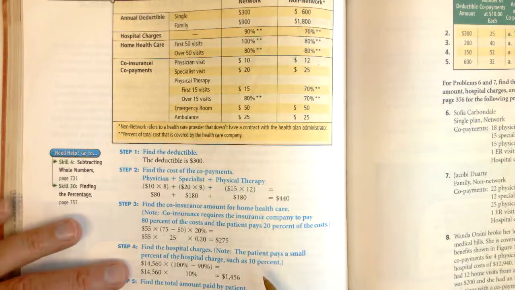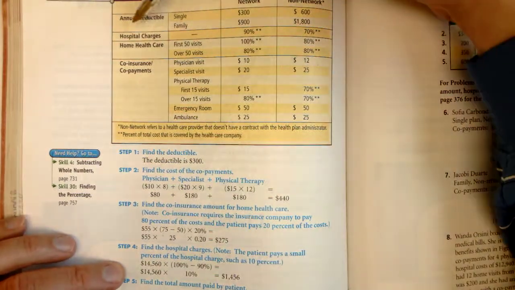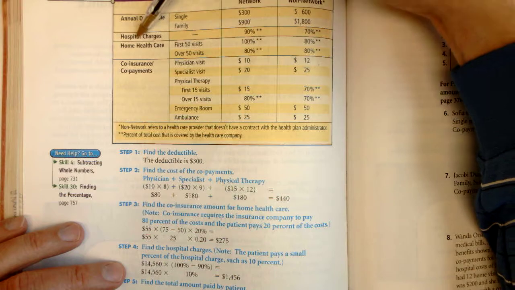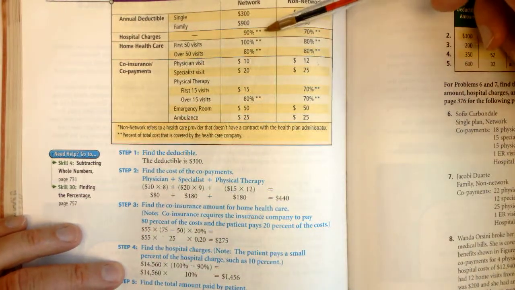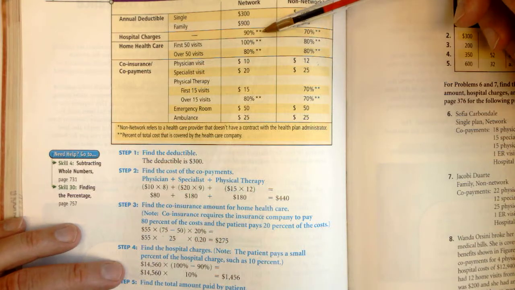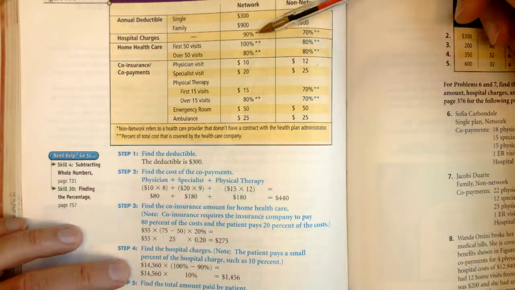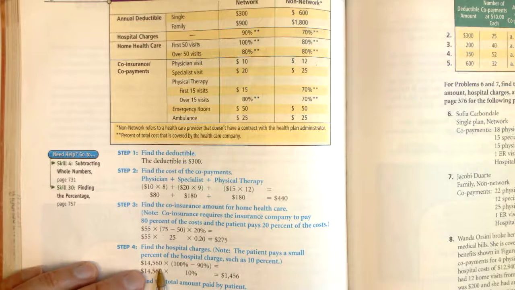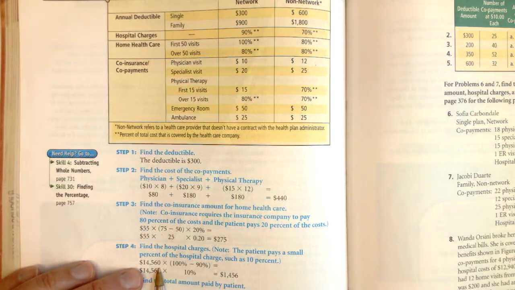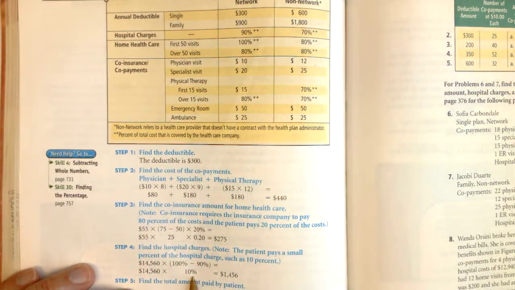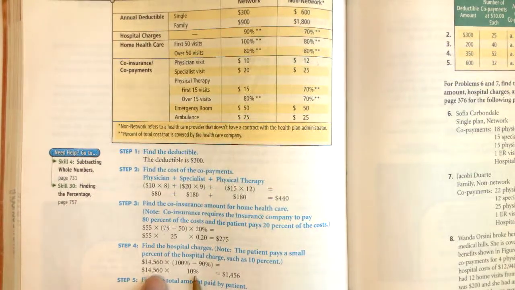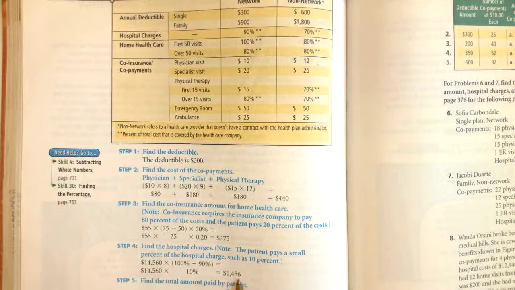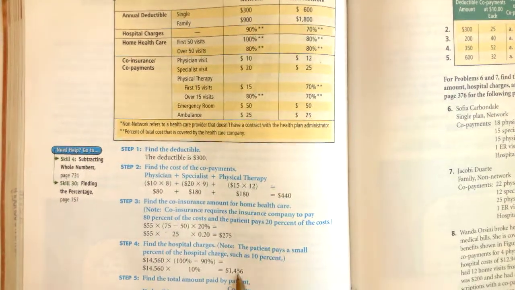The fourth part is the hospital charges, and we've got a column here for hospital charges. If you come across on hospital charges, the insurance company is going to pay 90% of the hospital charge, which means she will end up paying 10%. And if we come down here, the hospital cost her $14,560. She's going to pay 10% of it because the insurance company pays 90%. If you take $14,560 times 10%, that's $1,456.